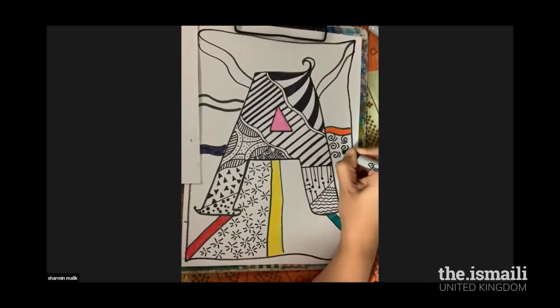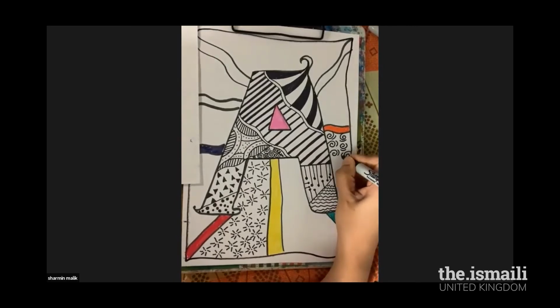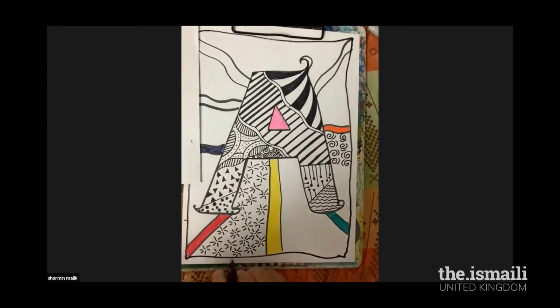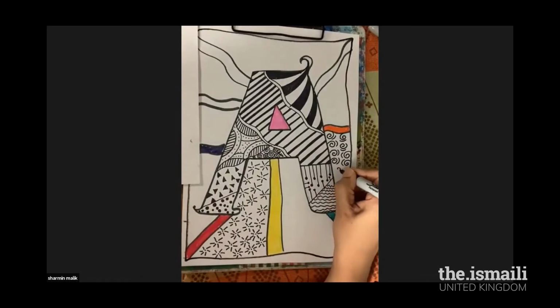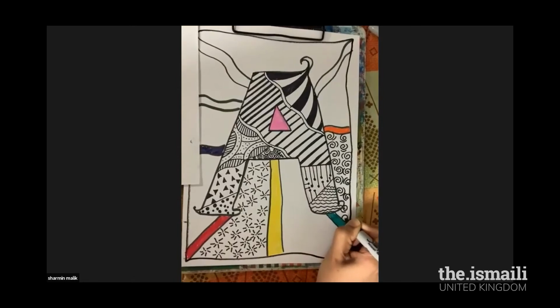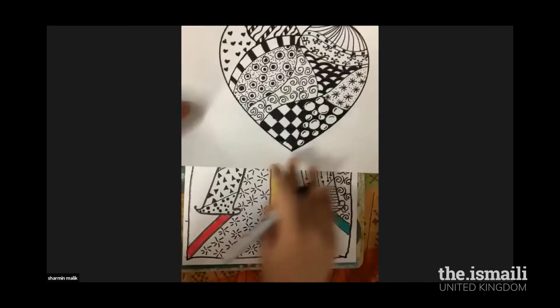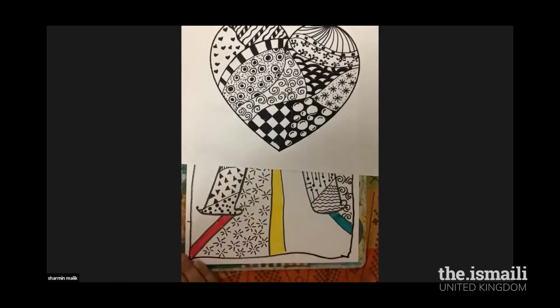Can I use colors? Can I use colored pencils in the sections? Yes. You can even use your brush pens to create something if you have brush pens. That's also fine. I'll just keep this on for you guys to get some idea.